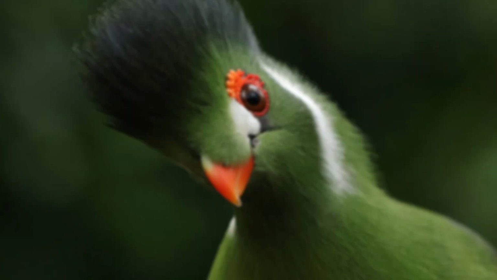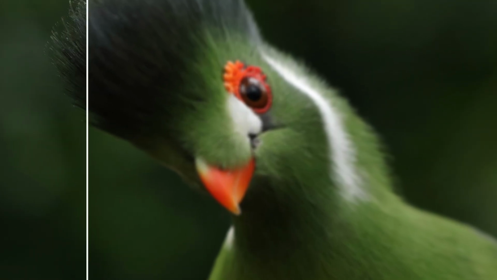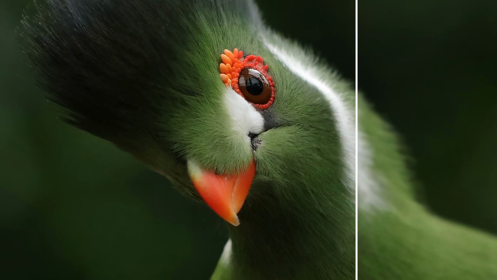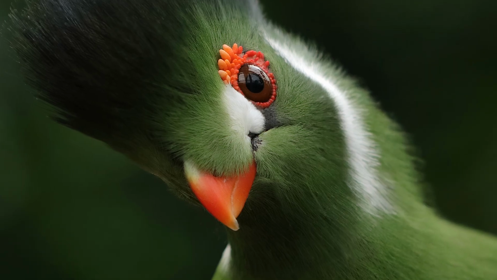Have you ever taken a photo that looked great at first, but when you zoom in, you realize it's actually blurry and lacks detail? Well, today I'm going to show you how you can sharpen and enhance your photos using AIRT Image Enhancer, and the results can be seriously impressive.